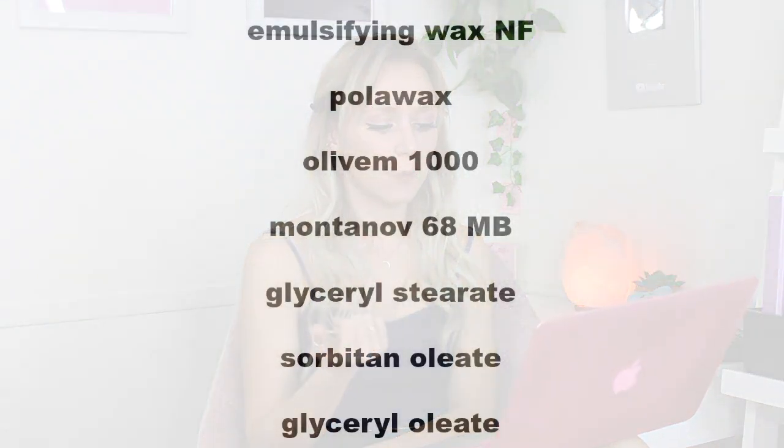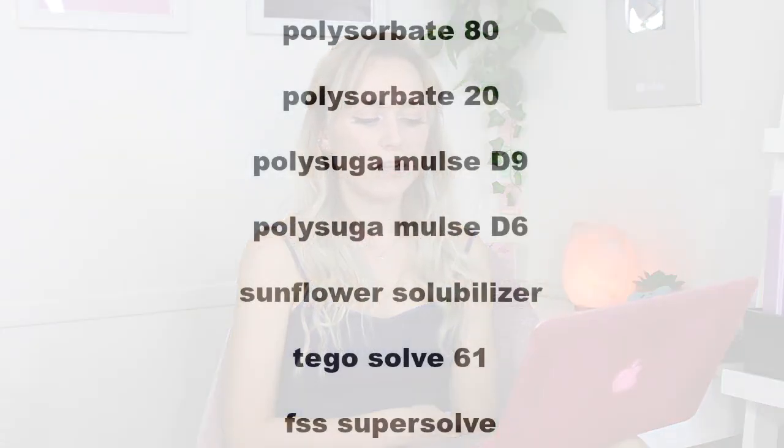So examples of non-ionic emulsifiers are emulsifying wax NF, Polawax, Olivem 1000, Montanov 68 MB, glycerol stearate, sorbitan oleate, and glycerol oleate. Examples of non-ionic solubilizers are polysorbate 80, which can sometimes also be used as an emulsifier.